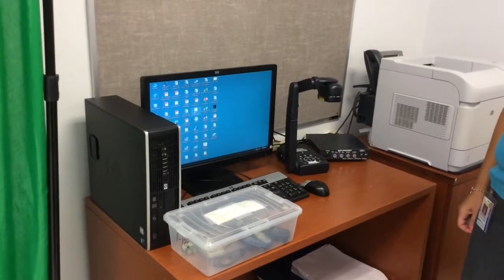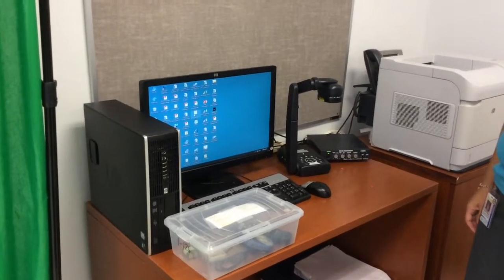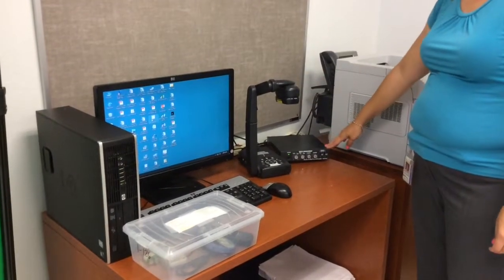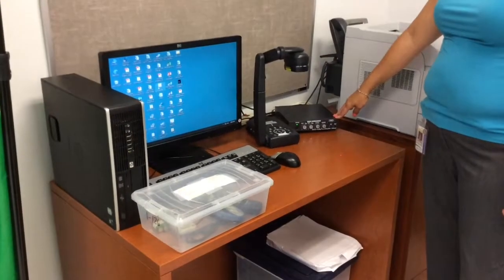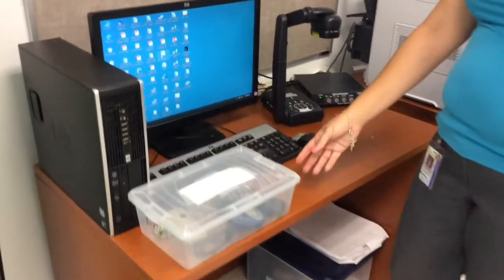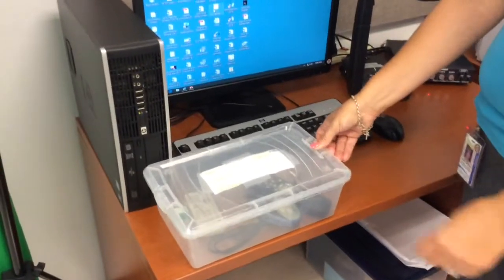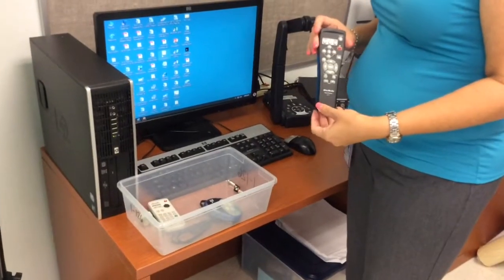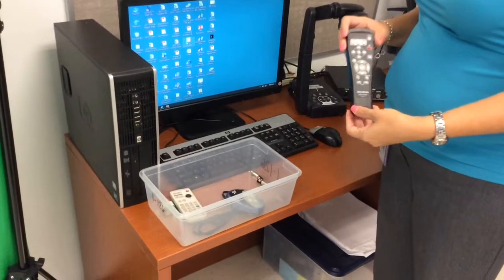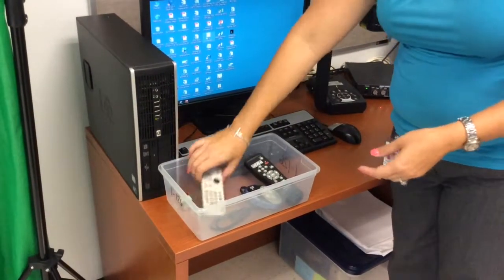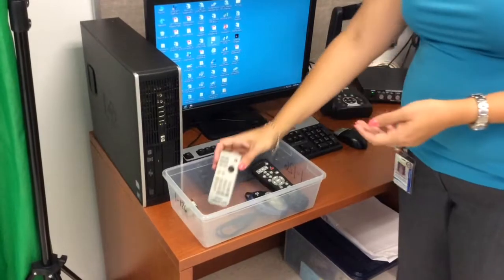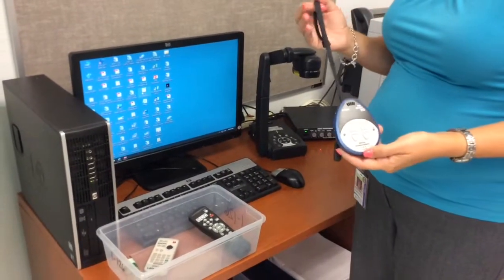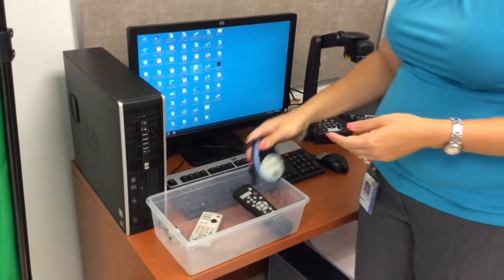Here we have a desktop already set up, a document camera, and a speaker system. And usually there is some container that will hold the following kinds of equipment that goes with it. These are accessories that include a remote for the document camera, a remote for the video projector, which we'll show you in just a second, and the microphone that goes with the speaker system, as well as various batteries.